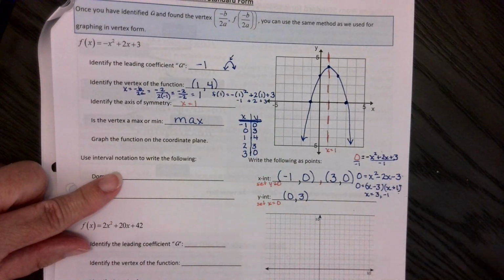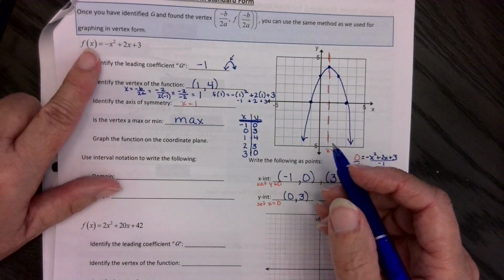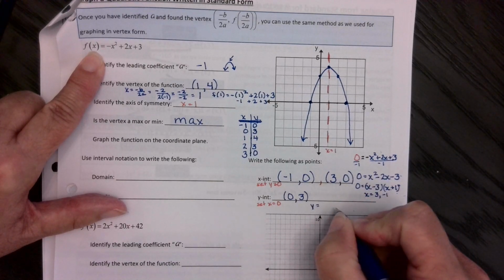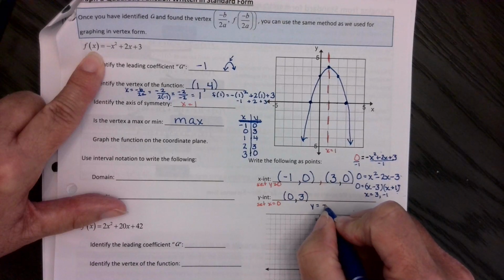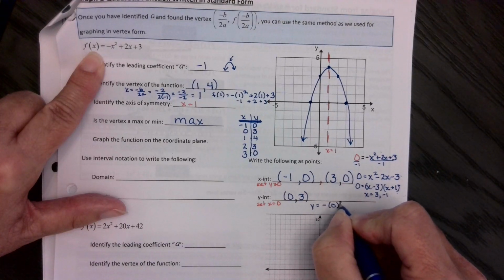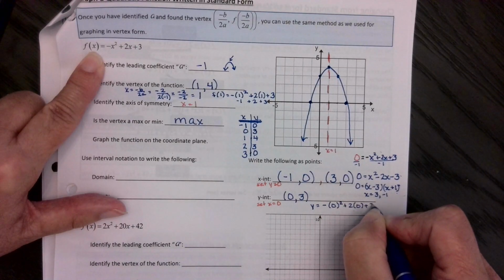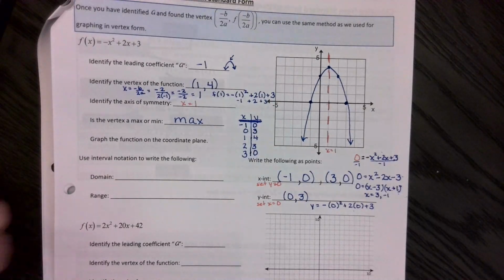So again, you would have y equals or f of x. Either way, it's the exact same thing, and you're going to do negative 0 squared plus 2 times 0 plus 3. I won't do this work anymore because we're trying to shorten all this. It gets so long when you have to do all your work.